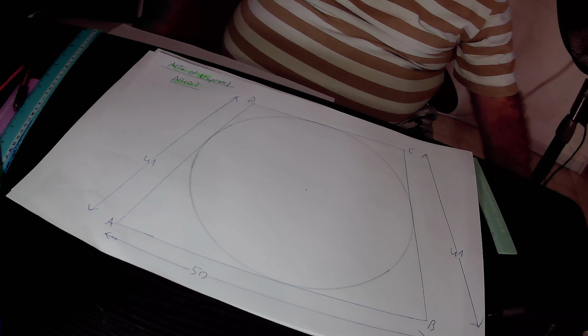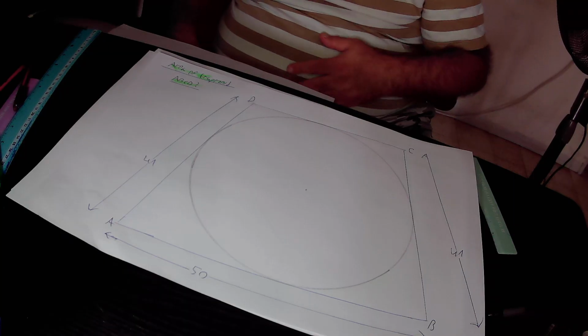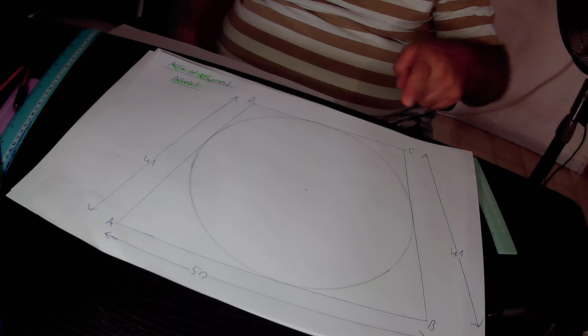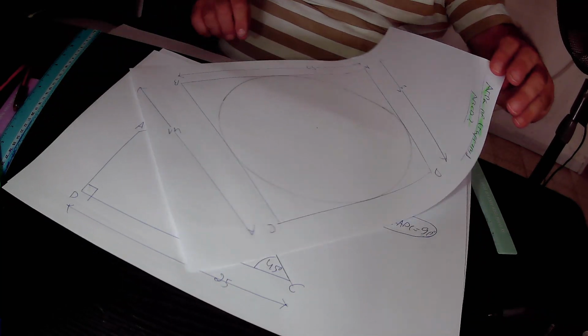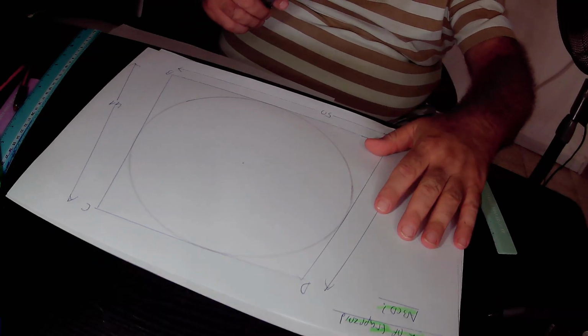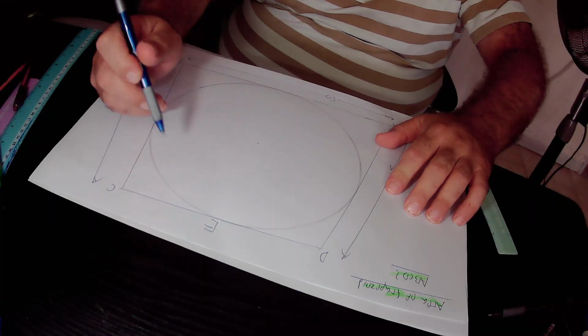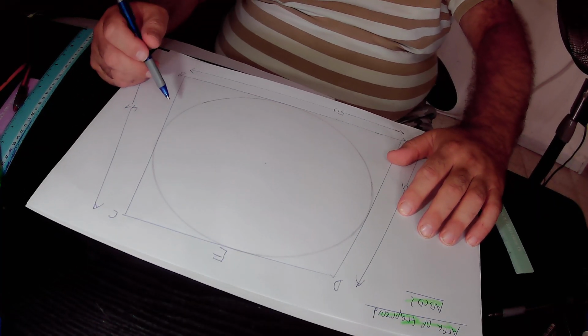So first of all, we define relevant points to this question with letters. We define the point of tangency of tangent DC with this circle. This point is point E. We define the point of tangency of tangent CB with this circle.